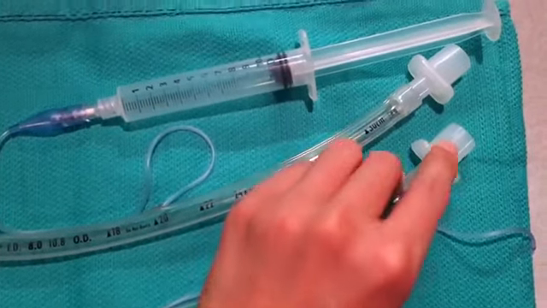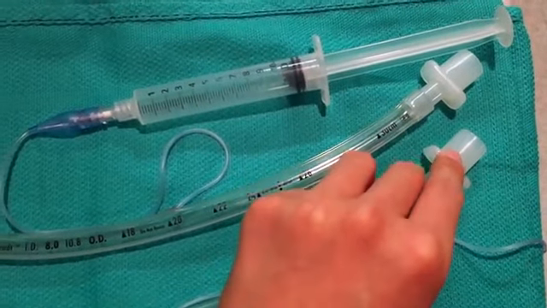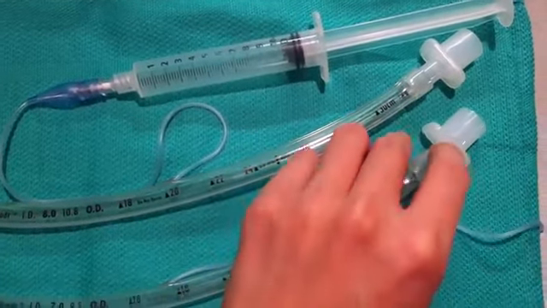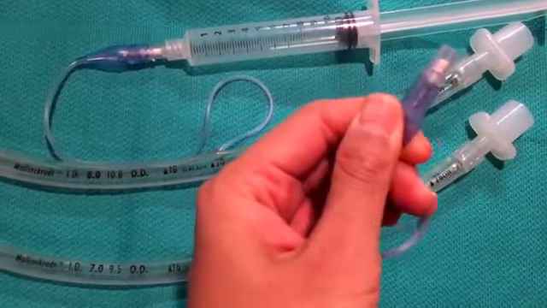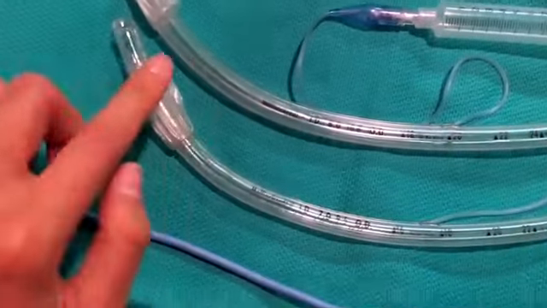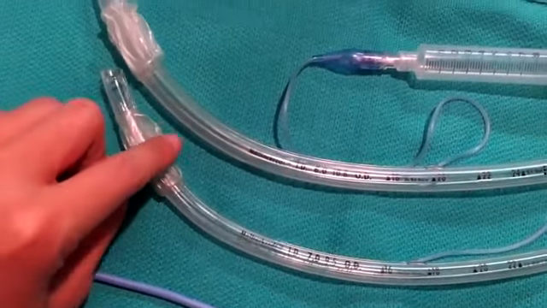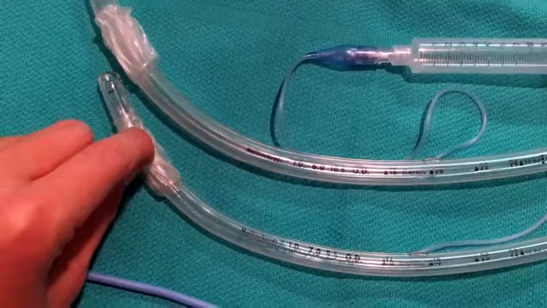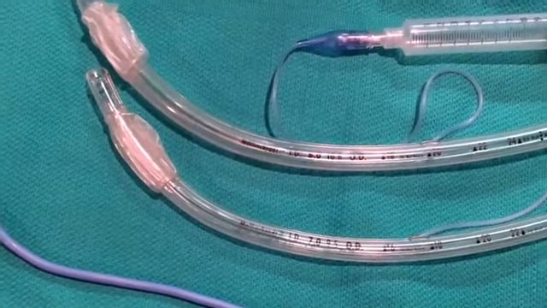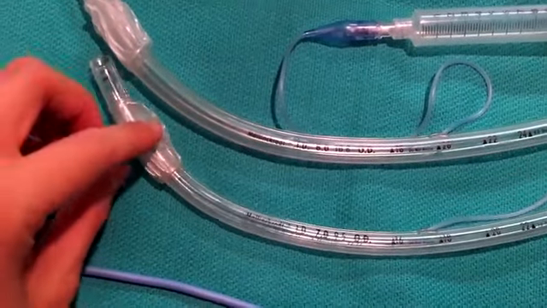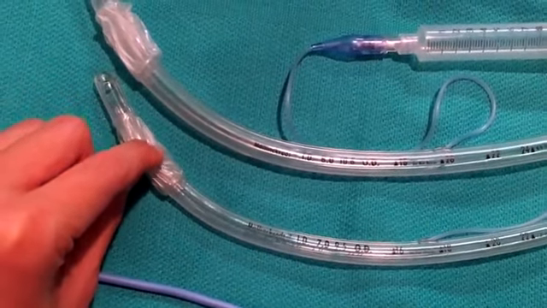There's a cap here. This is what attaches to the ambu bag or to the vent. After you intubate, this is a cuff. You can put air in it, and it will inflate. It allows you to secure the airway and helps block anything going down the airway into the lungs, like secretions.